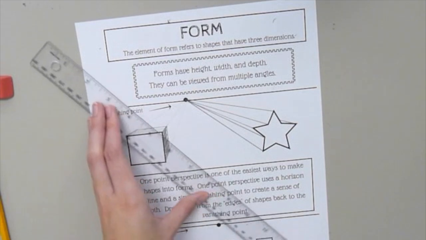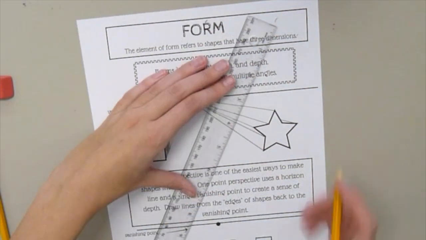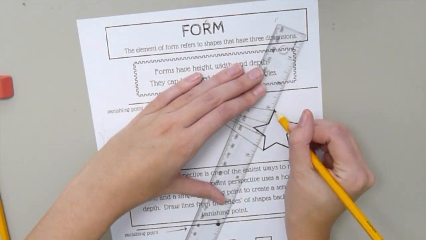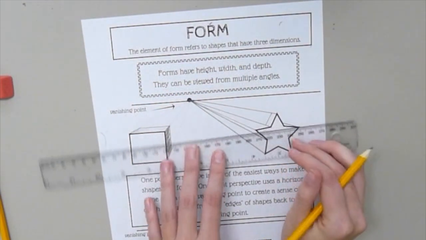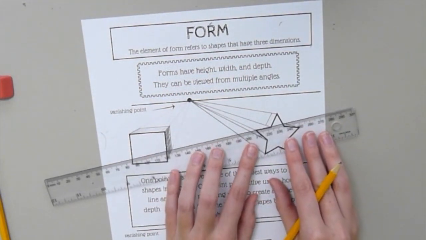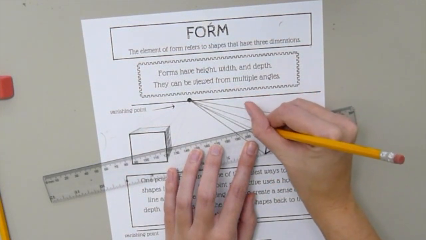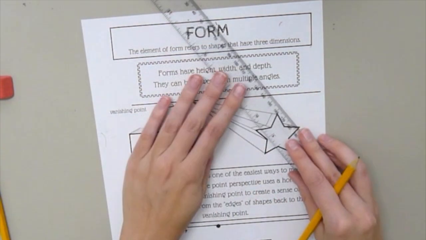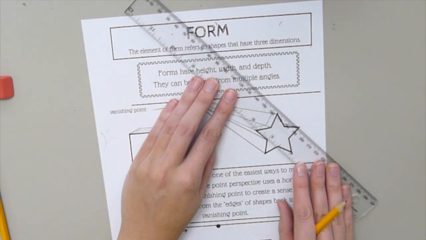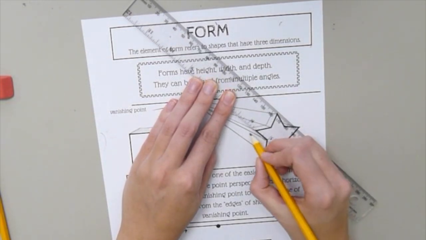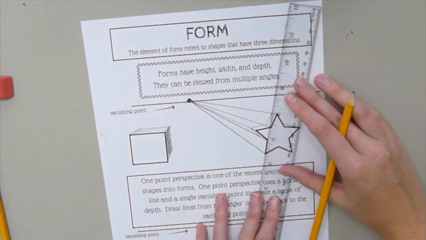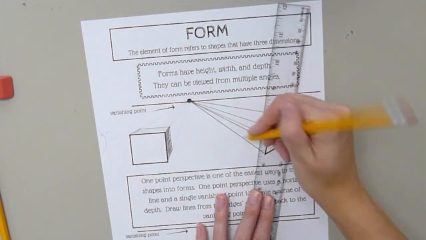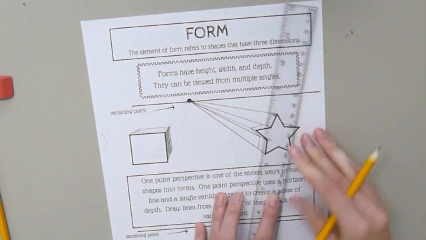Alrighty. So next, I got to line up my ruler to all these edges, move my ruler, lining it up to the line, moving it so it meets the other ones. Ruler is really important.